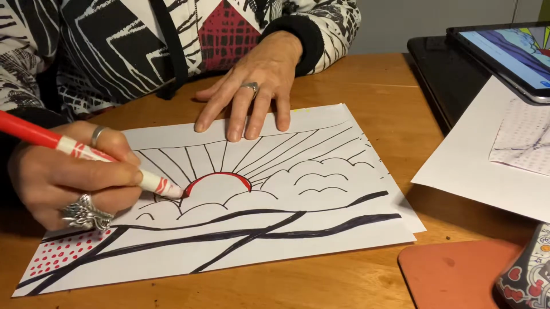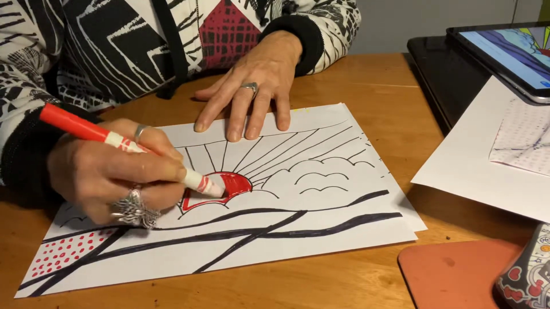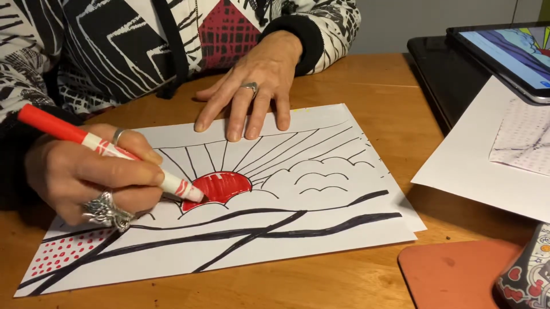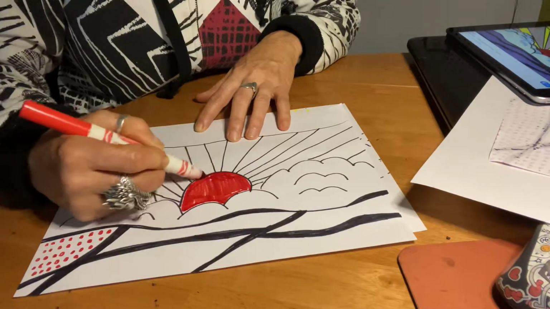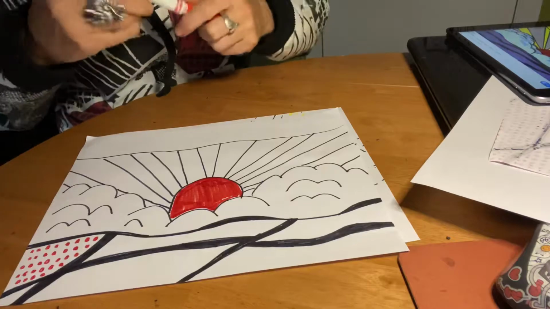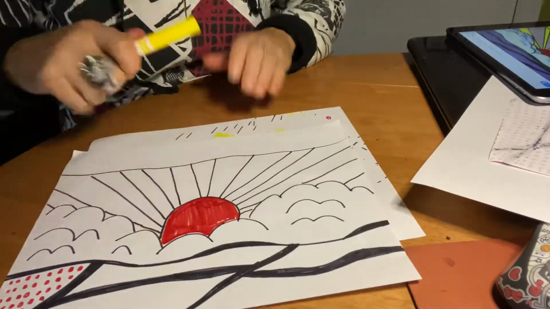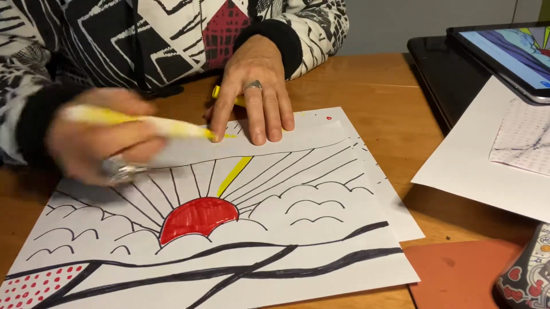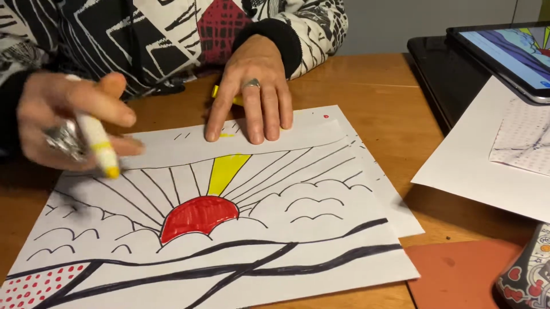We are going to color in our sun solid. So this will be a solid sun. He used bold colors. And then what I want to show you is, I'm going to kind of do sections of this, and then I'll show you the finished product. But inside of these are just going to be yellow. And if you do have a marker, take the side of it.